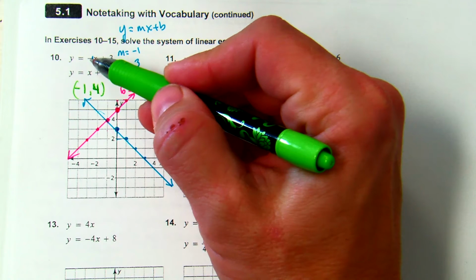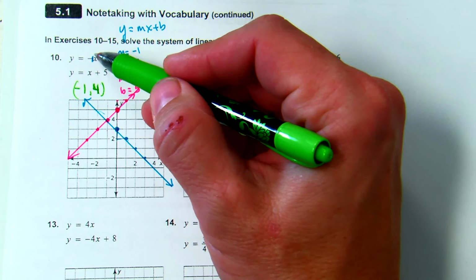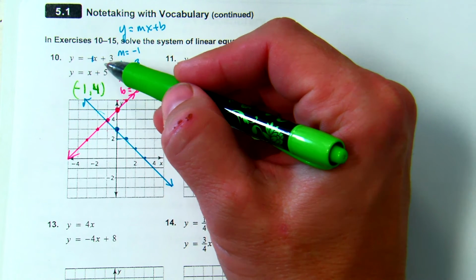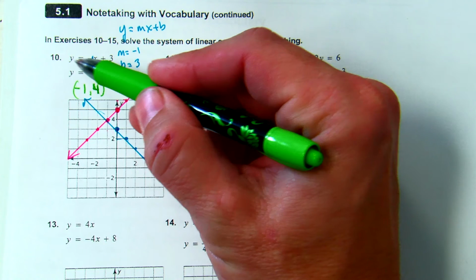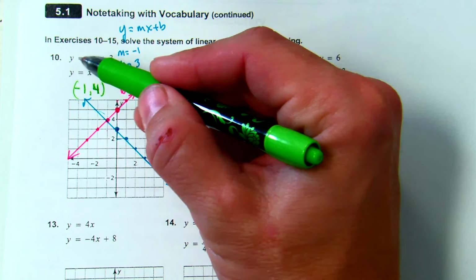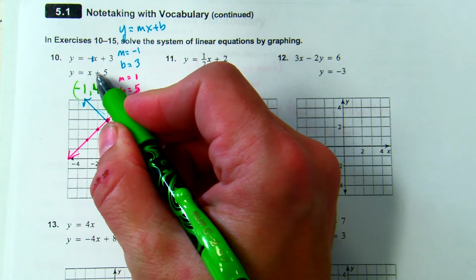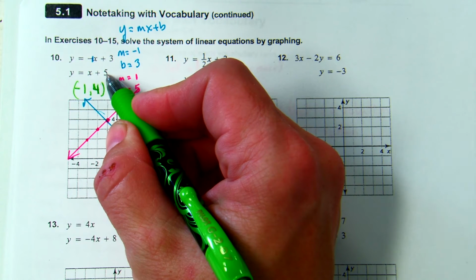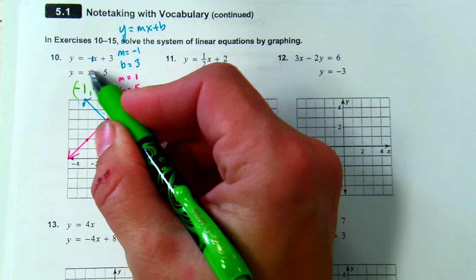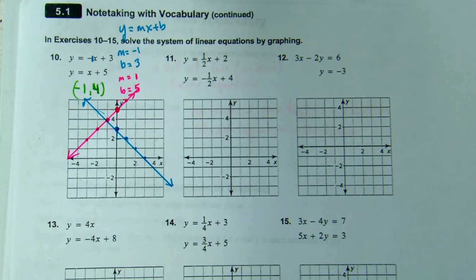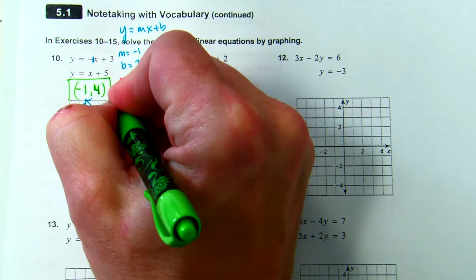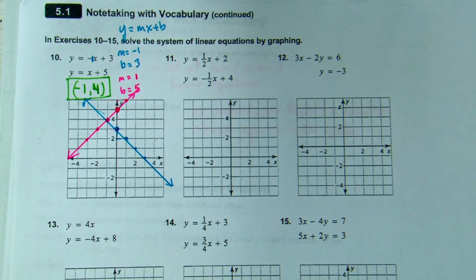A negative 1 is a positive 1. And positive 1 plus 3 is 4, and y is 4. So that does check out on the first equation. A negative 1 plus 5 is also 4, and y is 4, so 4 does equal 4, and it checks out on that one. So my solution to this set is negative 1, positive 4.